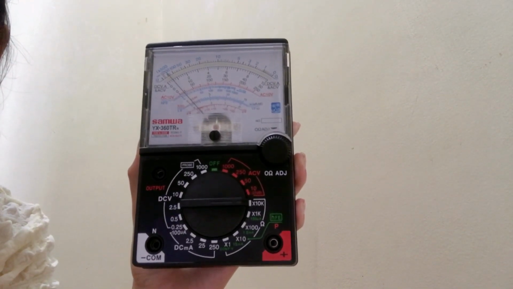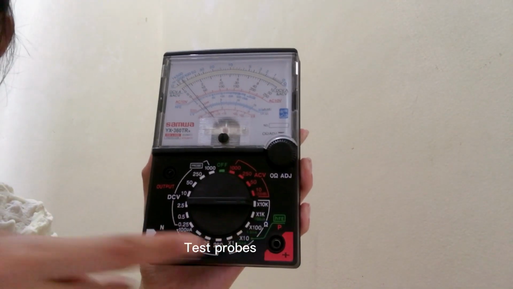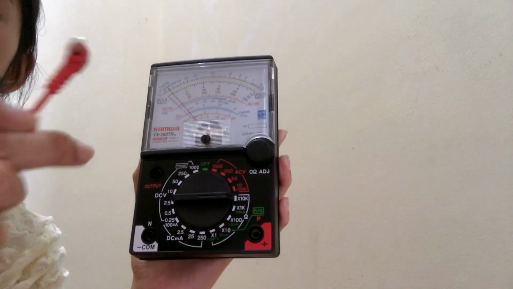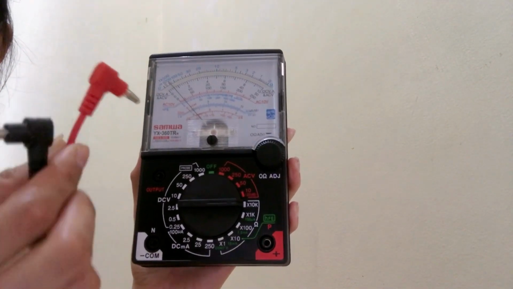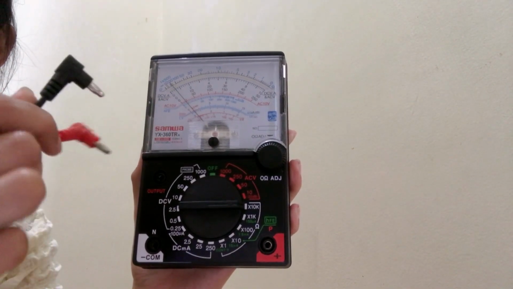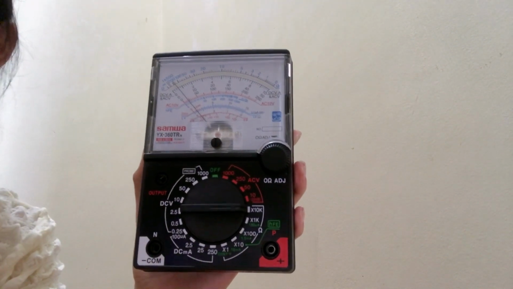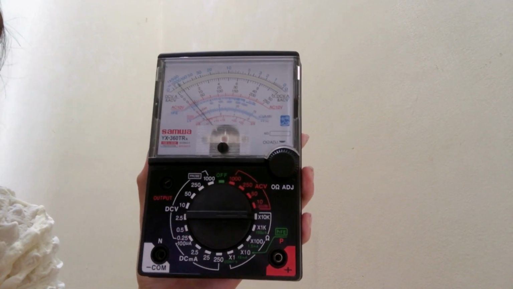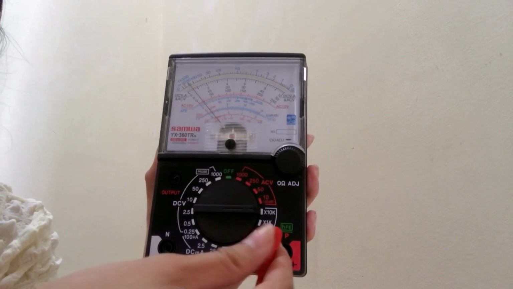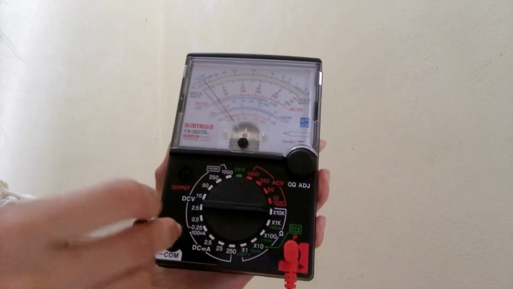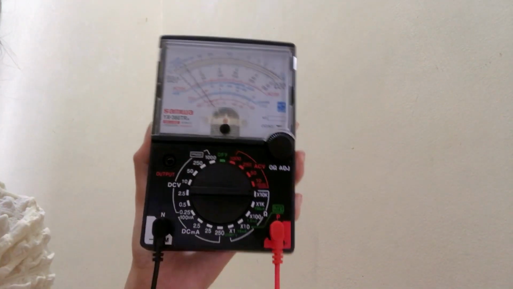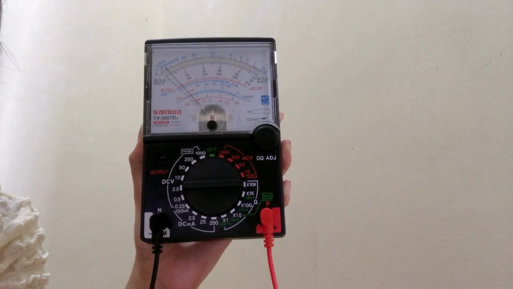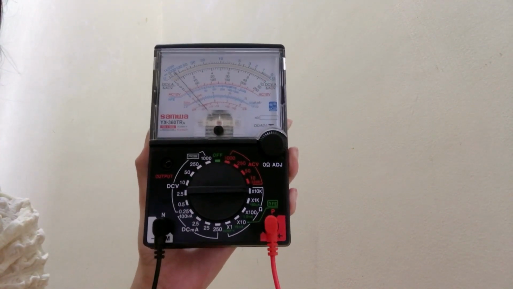The last one is the test probes, these two, and we have the positive probe and the negative probe. This red one is the positive probe and this black one is the negative probe, and they are used to connect to the circuit or device under test. So you're just going to put it in like this. That's it. I hope you remember all the parts of the analog multimeter.